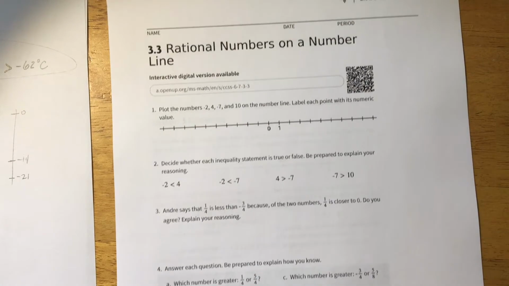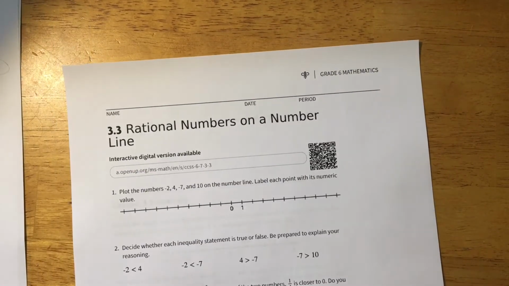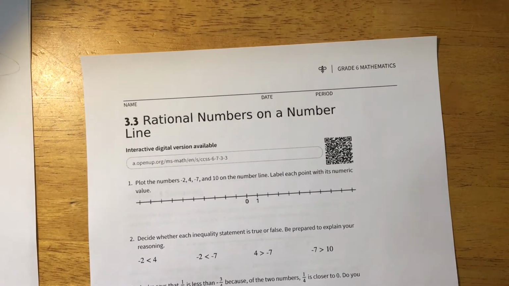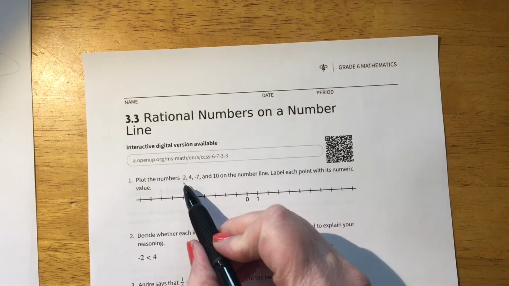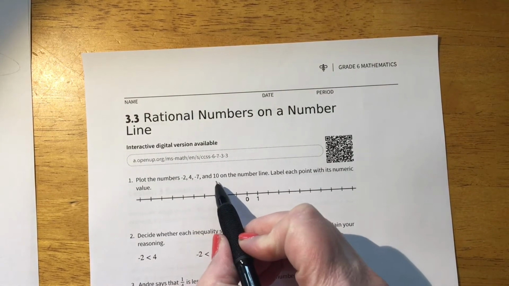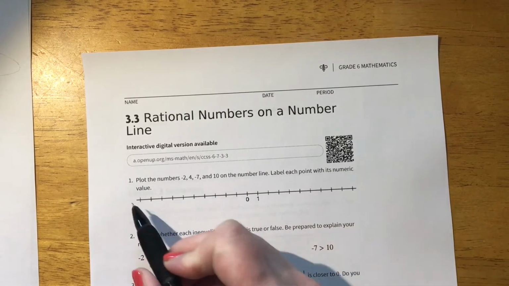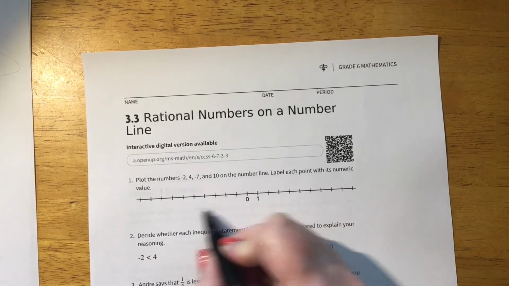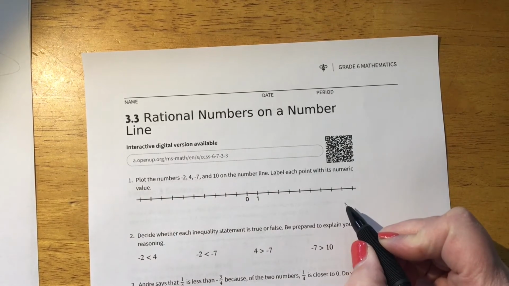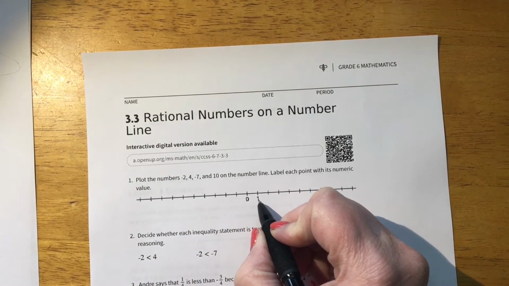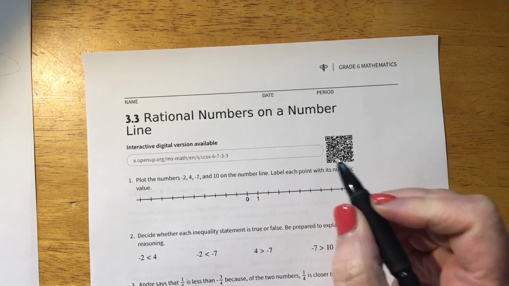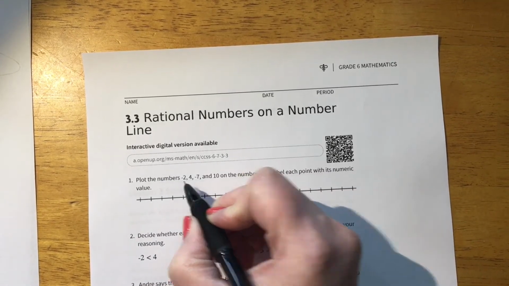And the last activity is activity number 3. Let's dive into this one. Rational numbers on a number line. Number 1. Plot the numbers negative 2, 4, negative 7, and 10 on the number line. Label each point with its value. Okay. Notice we've got a pretty naked number line right now. So we have to be super careful. It looks like we're counting by ones though. They gave us that hint. So that's super handy. Let's start with negative 2.